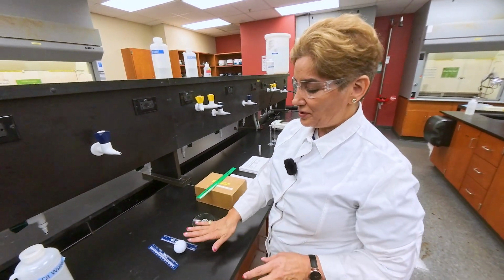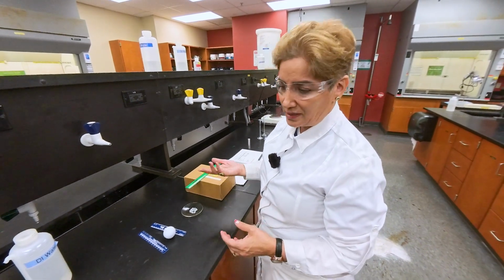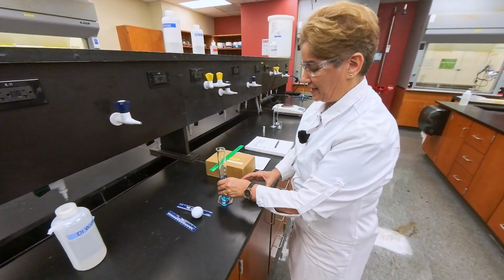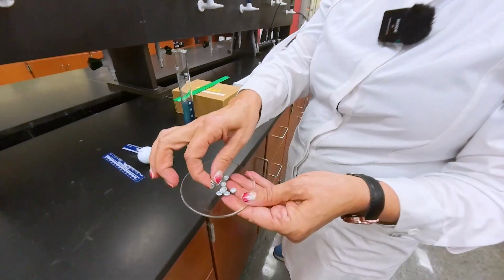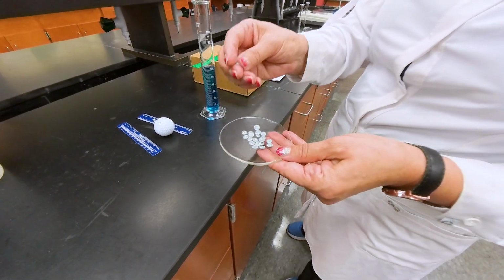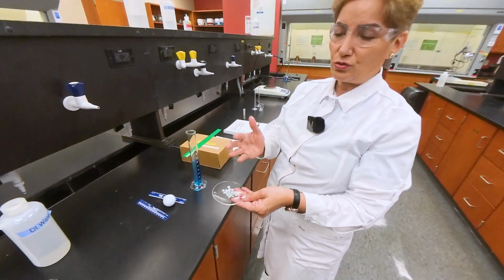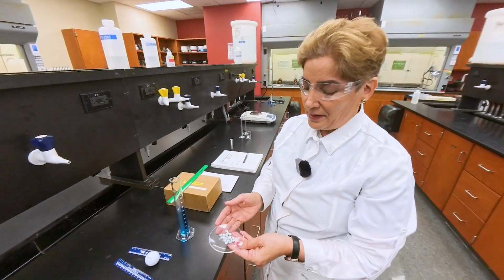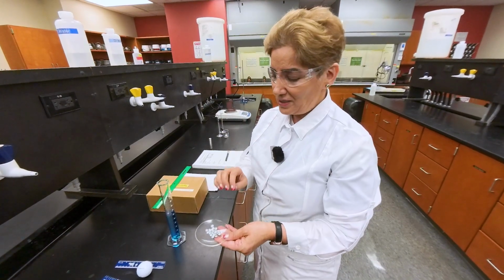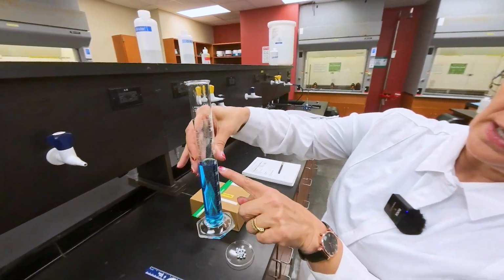Now, if the object has a perfect shape, we can use the dimensions to calculate using math equations. If the object doesn't have a perfect shape, like these zinc pellets or pieces of zinc, I have 20 of them. And why don't I use only one? Because it's too small and the increase in the volume is not going to be significant, so I'm using 20 pieces for that reason. I can use this technique, which is called measuring volume by difference.